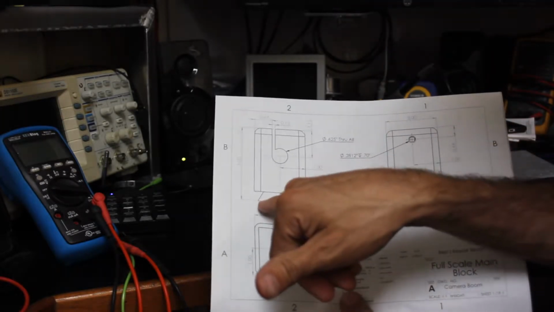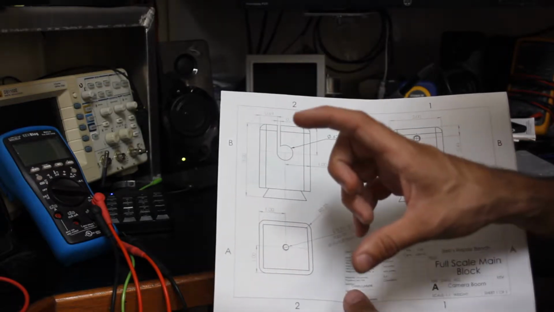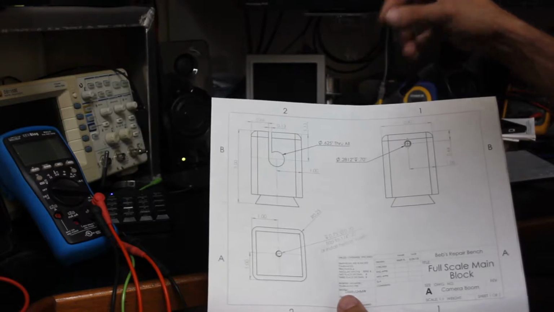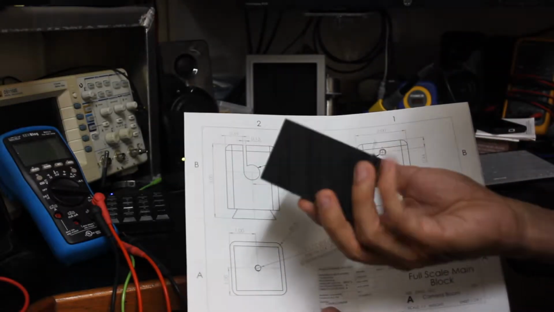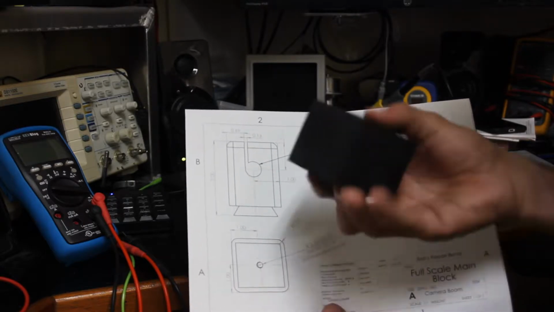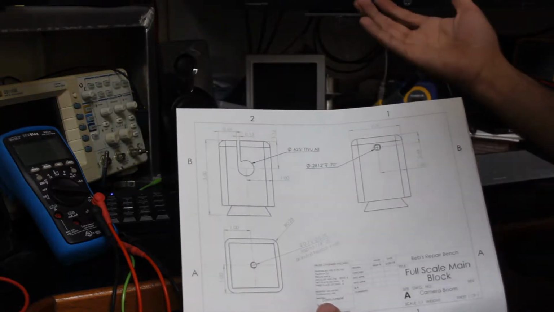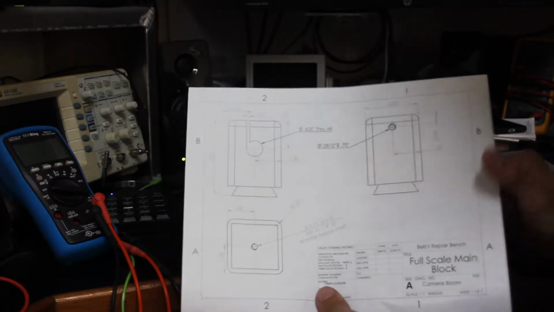What I think I'm going to do is use this bottom line to line up with the bottom of my block, and then just kind of center it in the block. Also, the block is not precisely 2x2, so I'm going to have to meet in the middle anyways, and so it's not going to make any difference. Let me go ahead and get these cut out and taped on.